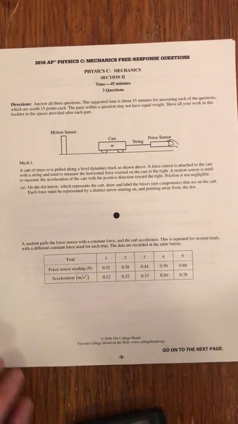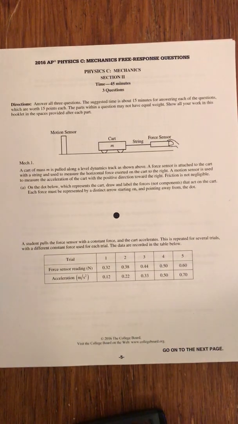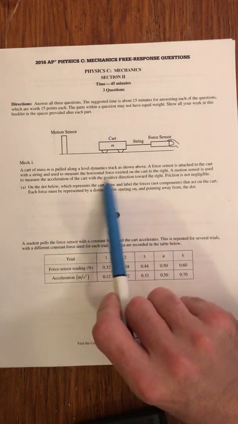So this is 2016 Mechanics C, question 1. Motion-centered cart. Okay, a cart of mass m is pulled along. This could be work, this could be kinematics, this could be just calculus. We'll find out. A force sensor is attached with a string used to measure the horizontal force on the cart.